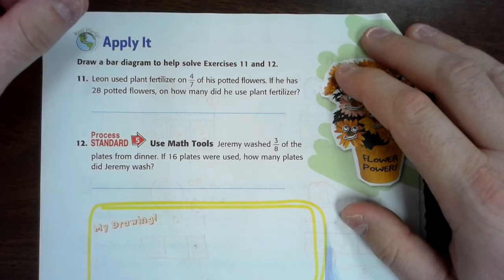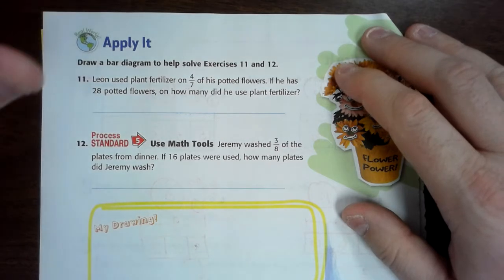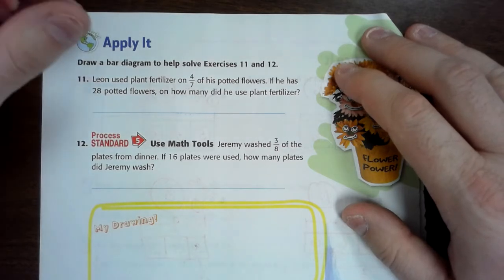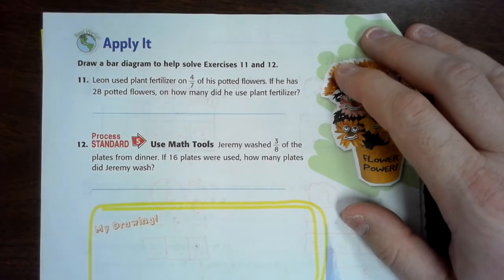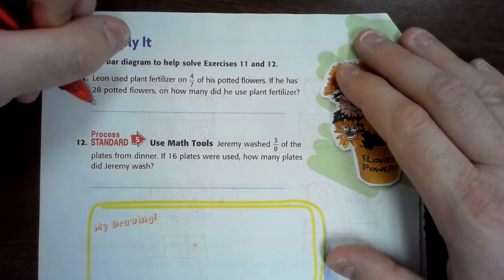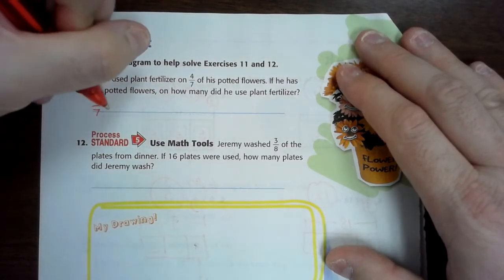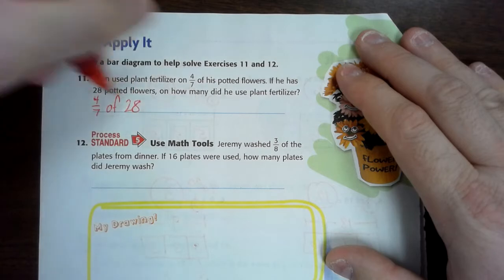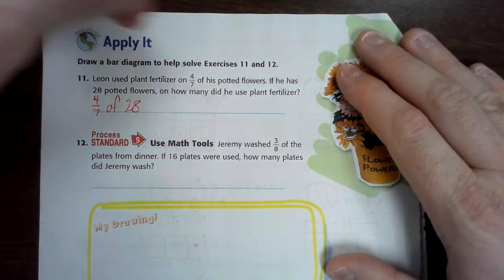Leon used plant fertilizer on 4/7 of his potted flowers. He has 28 potted flowers. How many did he use plant fertilizer for? So again, we're going to say 4/7 of 28 is what we're doing.